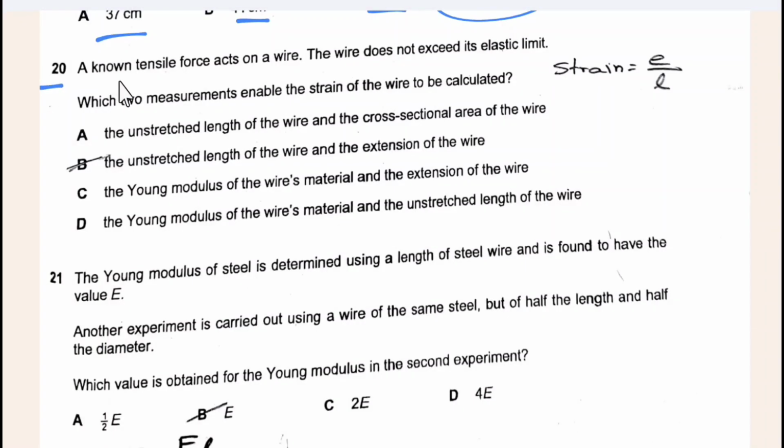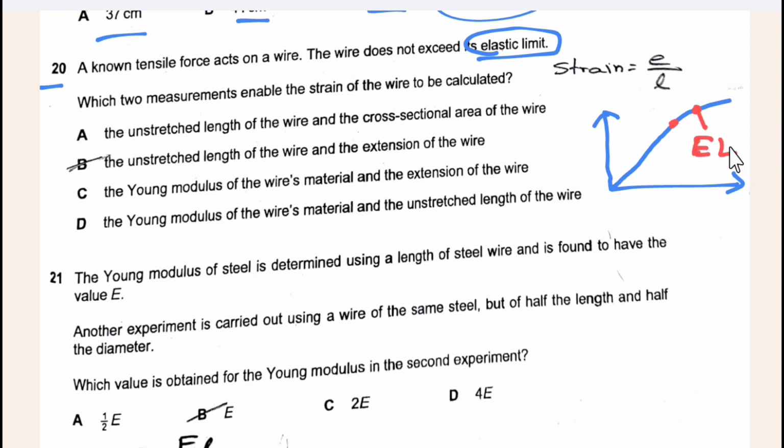Number 20. A known tensile force acts on a wire. The wire does not exceed the elastic limit. So what is the elastic limit? If we consider a force extension graph or a stress strain graph, then this would be a straight line, and suppose this is our graph, this point is the limit of proportionality, and this point is the elastic limit.